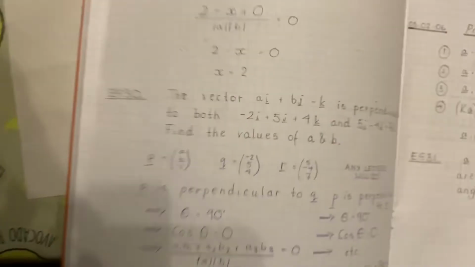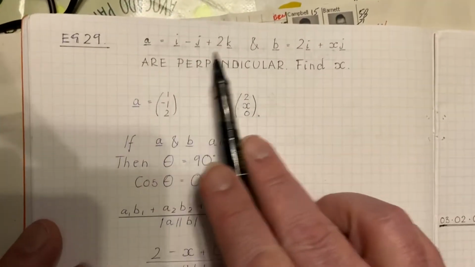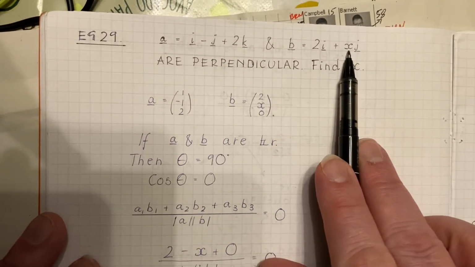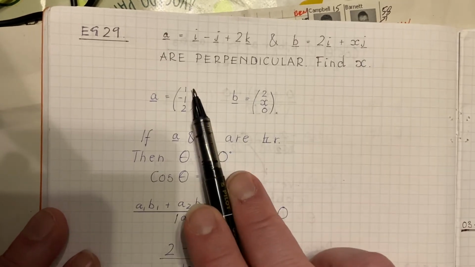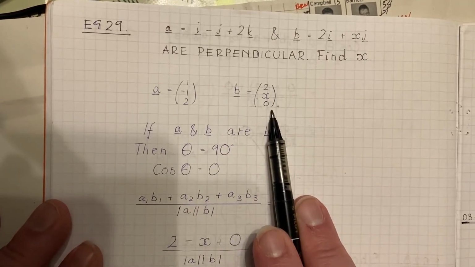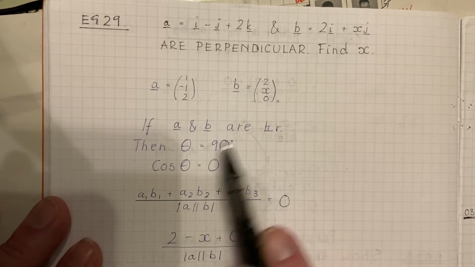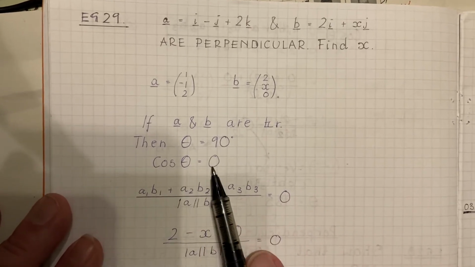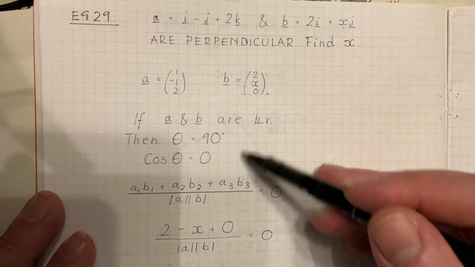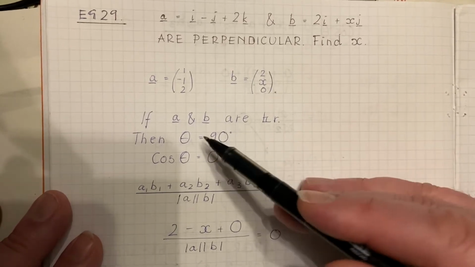Right. So AB are perpendicular, find x. We've got a value missing, so we get two vectors here. So AB are perpendicular, then theta is 90, so cos theta equals 0. You kind of need to state that.